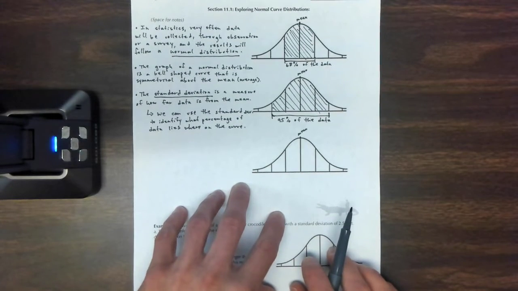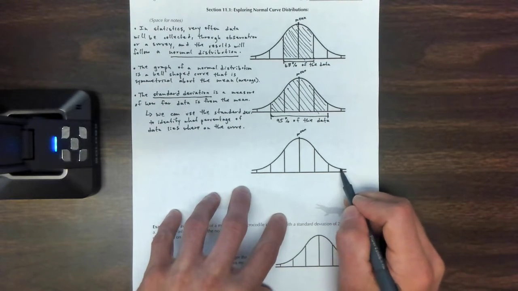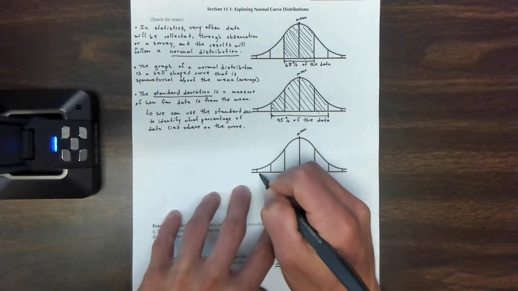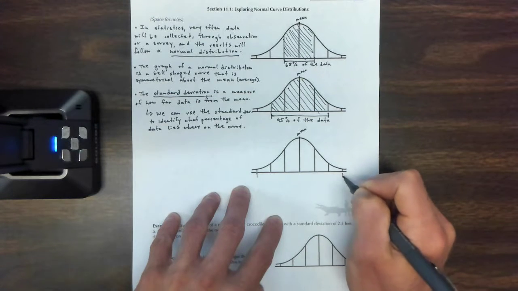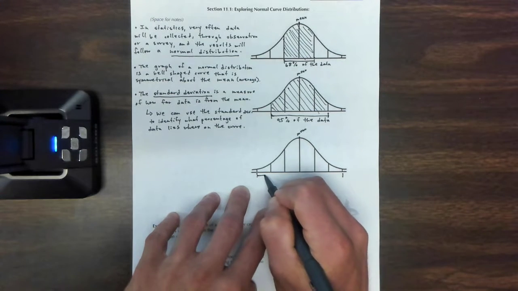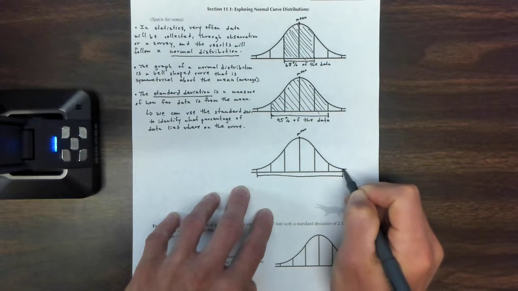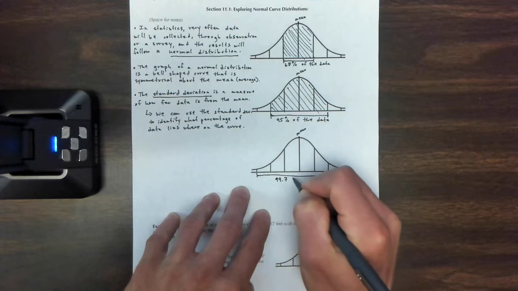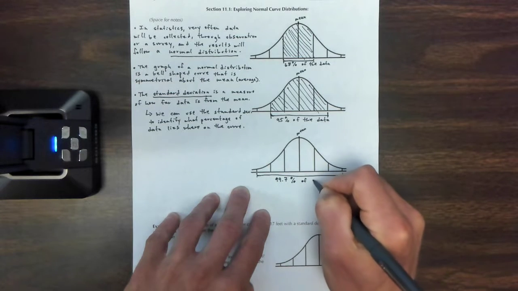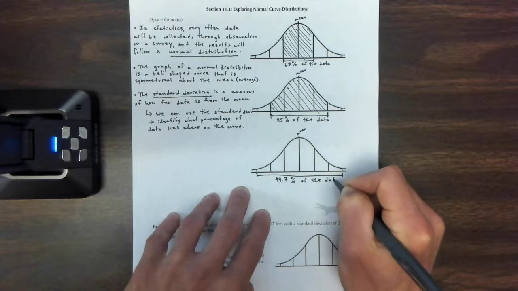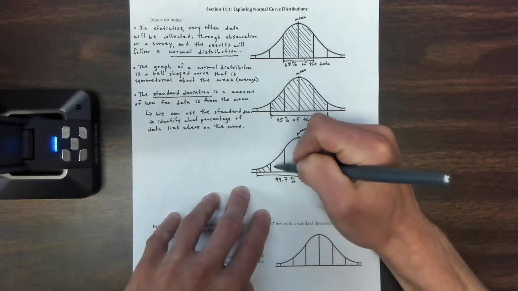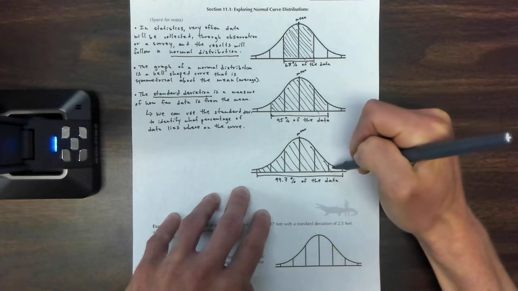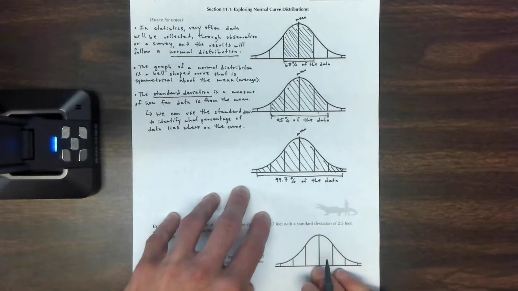That's a lot of our data, but you can see there's still a little bit extra here on the right and the left. So 3 standard deviations to the left and 3 standard deviations to the right has almost all of our data. Still there are some amount here on the left and the right. It's 99.7% of the data that lies within 3 standard deviations to the left and 3 to the right. So go ahead and shade that in some way.